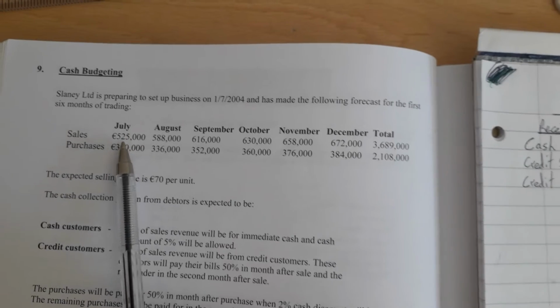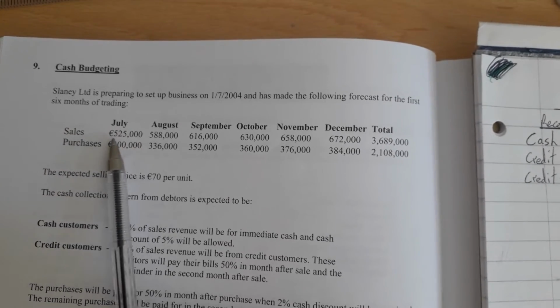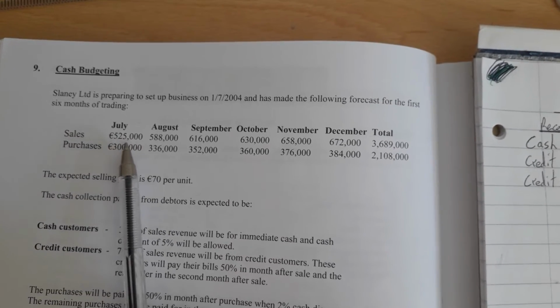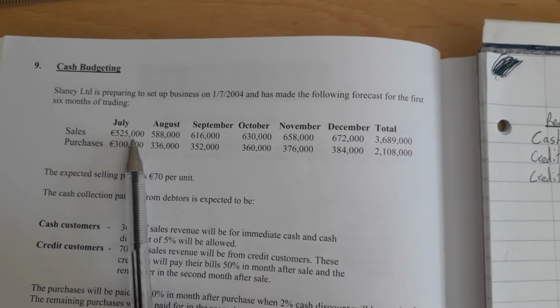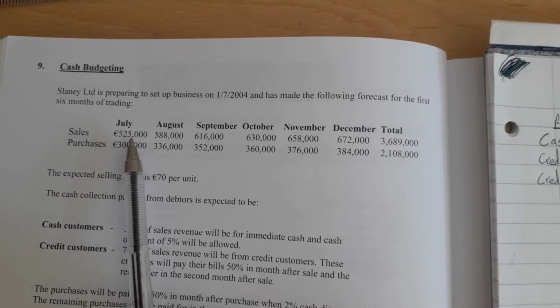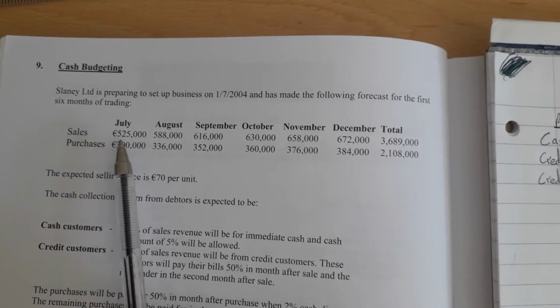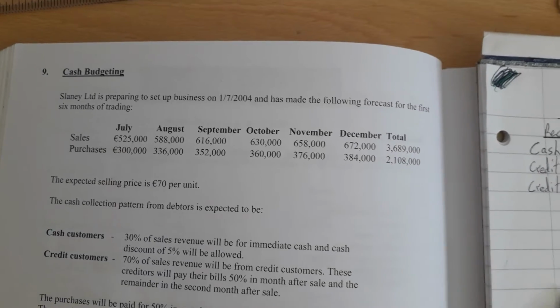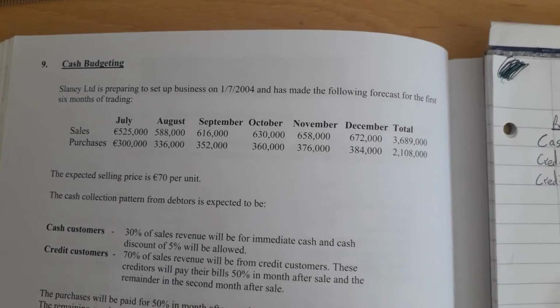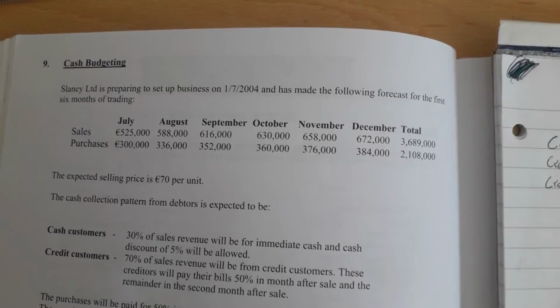So you didn't receive 30% of this, but you received 95% of 30% of this, because 30% of this was cash, but you gave them a 5% discount, so you received 95% of those cash sales in money.